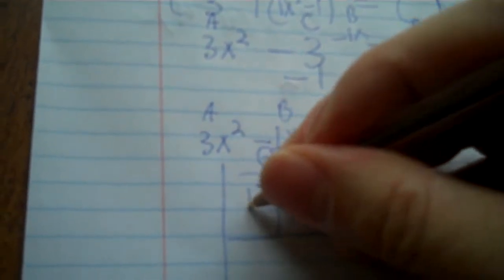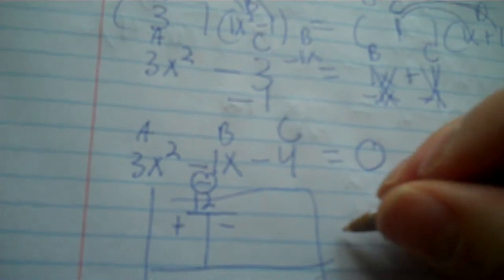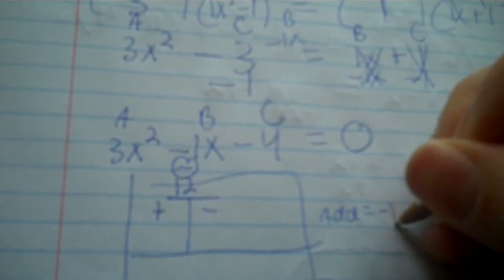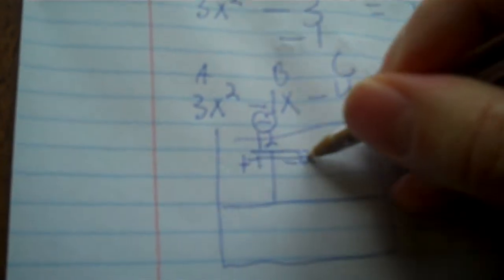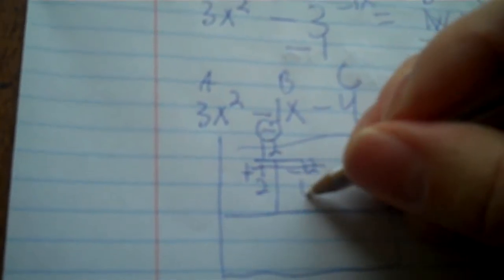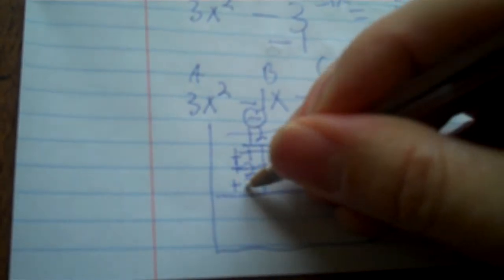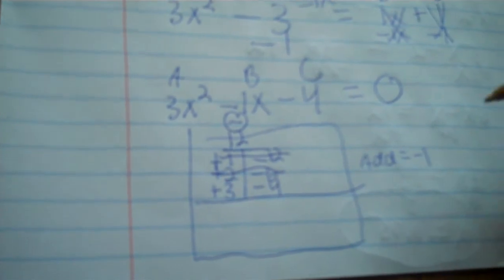Okay, now I have to do my t-chart. The GCF's 1, so I'm just going to go to my t-table here. So 3 times negative 4 is negative 12. So it's a positive times a negative. And we're adding to try to get to negative 1. Okay, so 1 and 12 is not going to do it. 12 divided by 2 is 6. That doesn't do it. That's negative 4. But if we divide it by 3, we get 4. Positive 3 and negative 4, and that adds to negative 1.